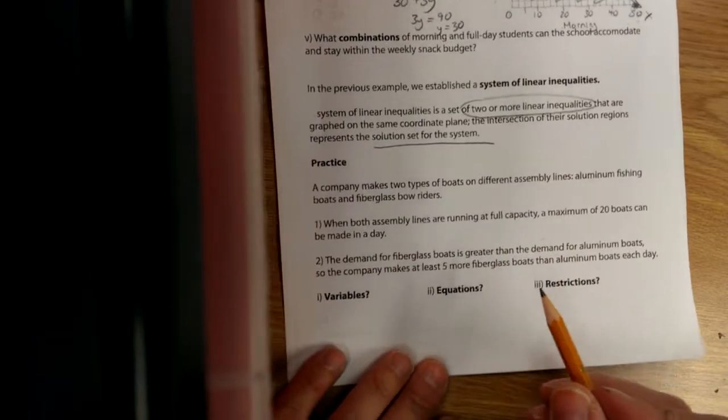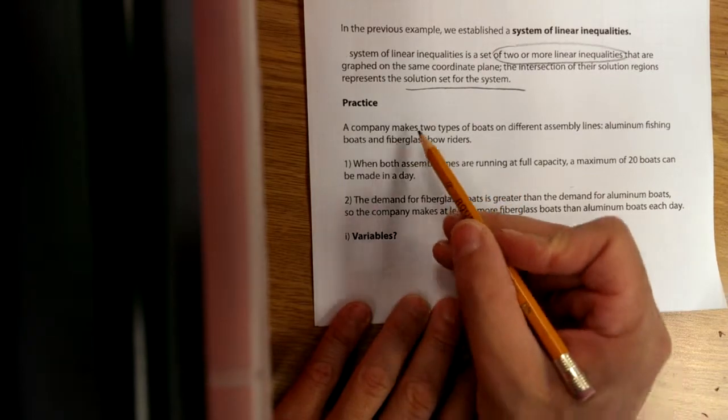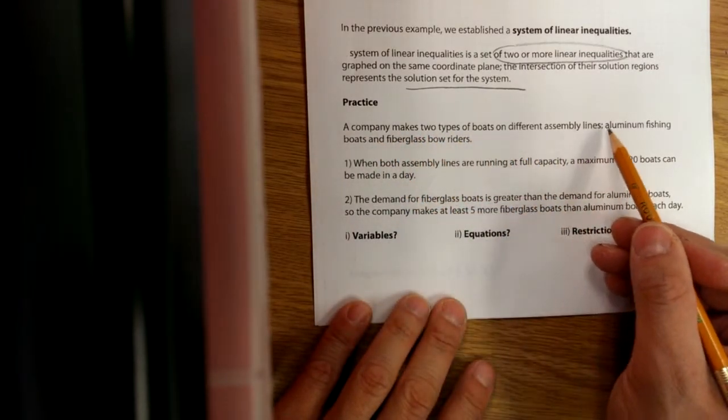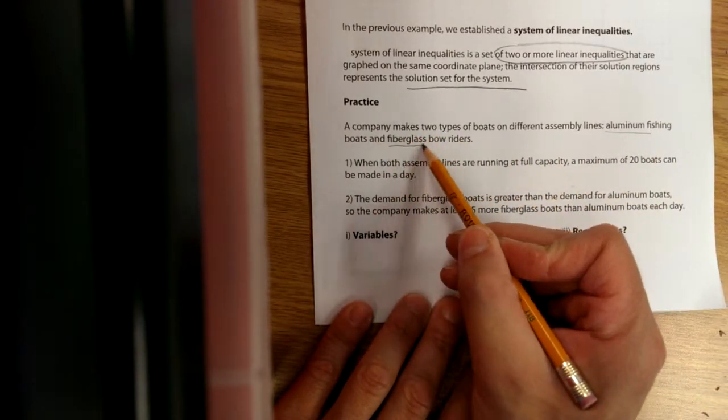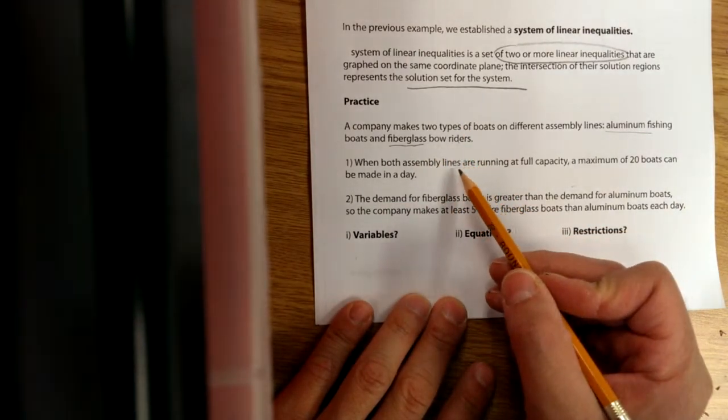Okay, this is part 3. There's another example, and let's try this one together. Okay, so a company makes 2 types of boats. They make aluminum boats and fiberglass bow riders, whatever that is. If you're into boats, maybe you know what that is.